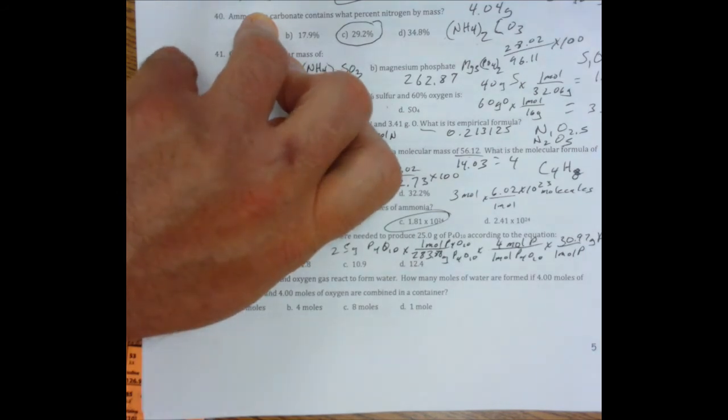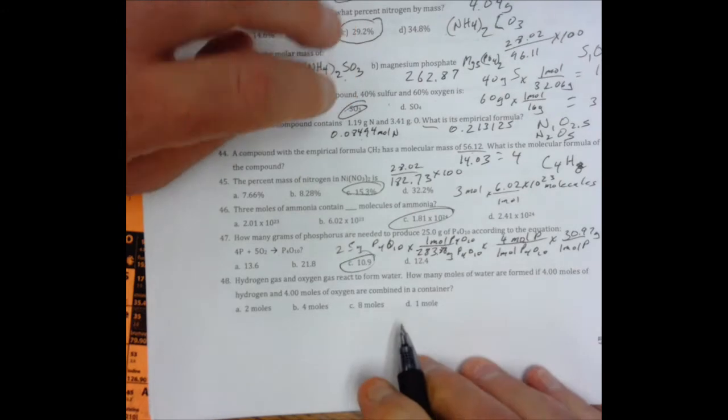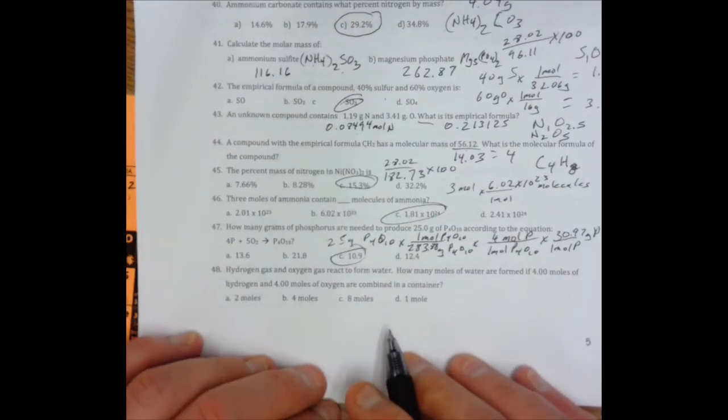25 divided by 283.88 times 4 times 30.97. It's about 10.9095. 10.9 grams, it looks like.